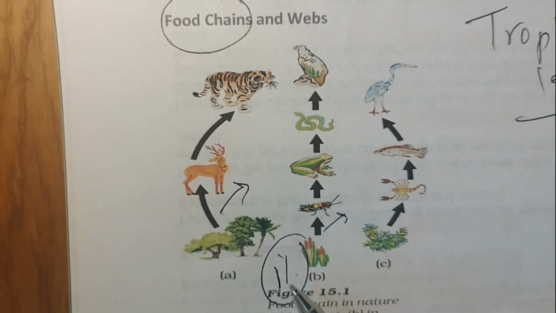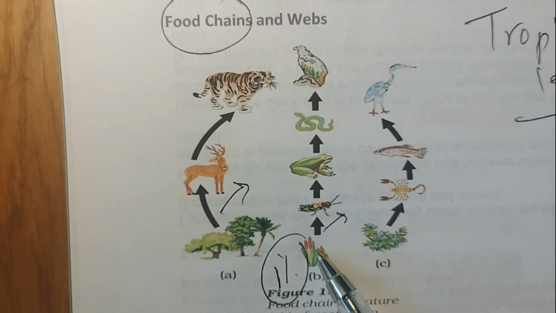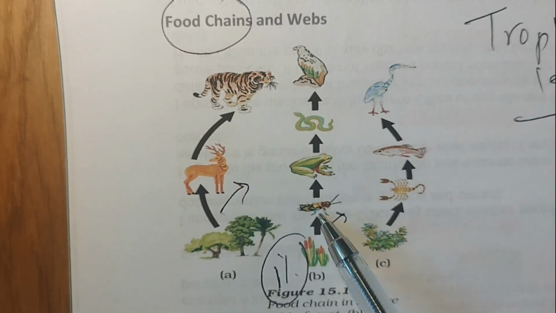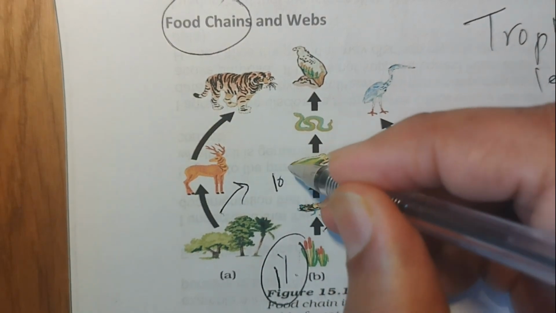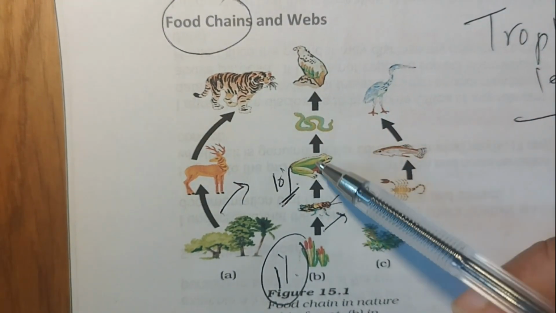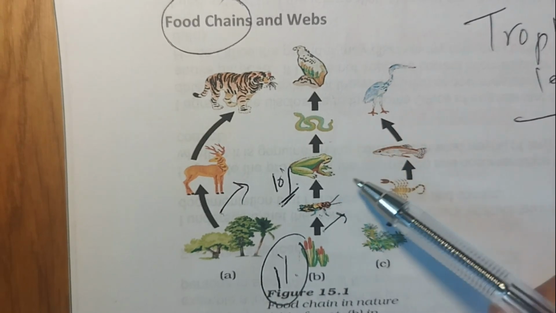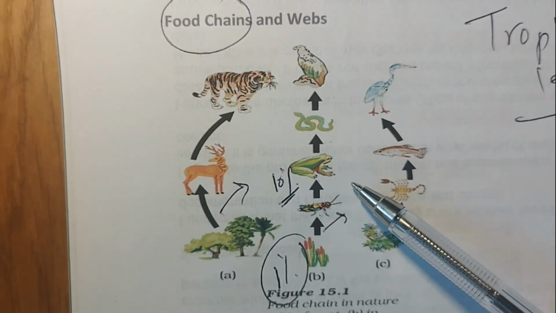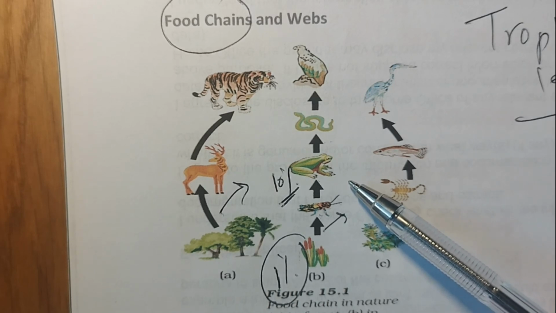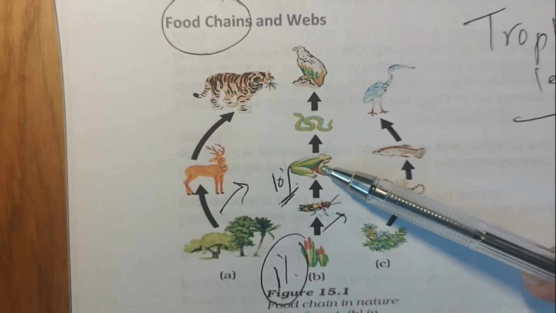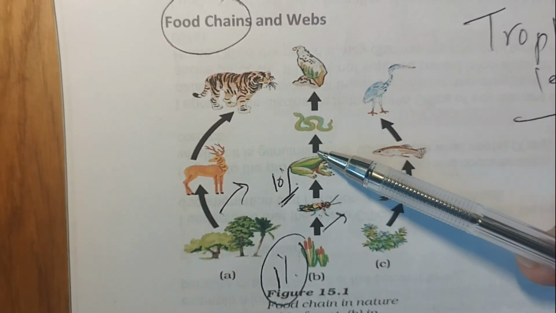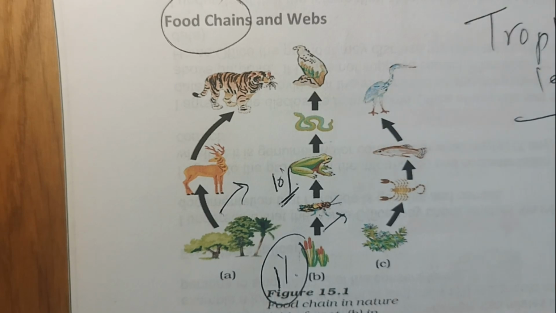So 1% of the solar energy is used by the plants. 10% of the food that primary consumers eat is available for the next trophic level, the next level of consumers. Therefore, 10% can be taken as an average value for the amount of organic matter that is present at each step and reaches the next level of consumers.